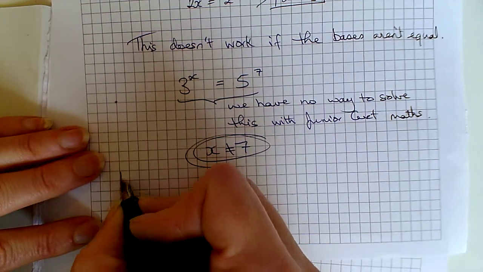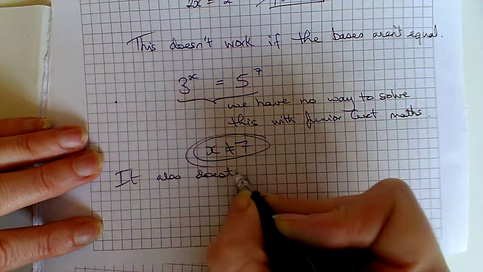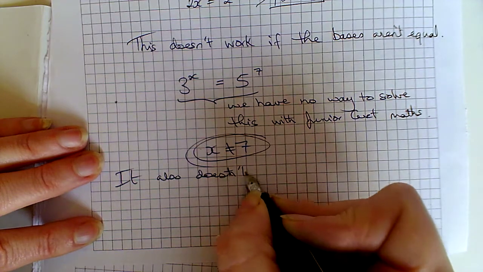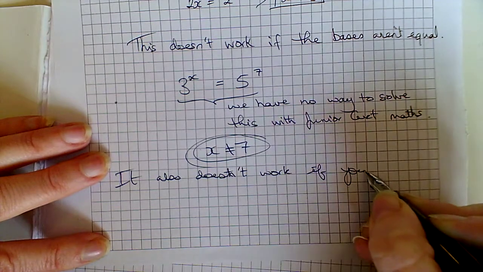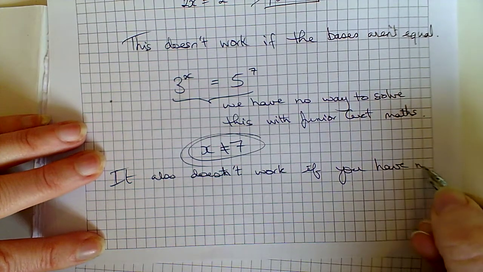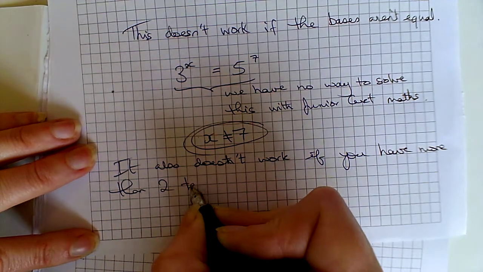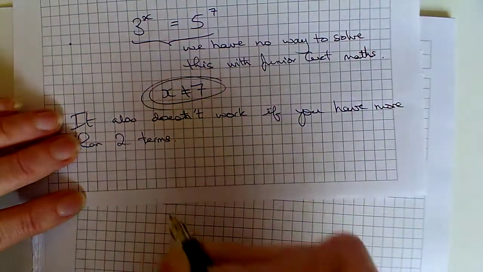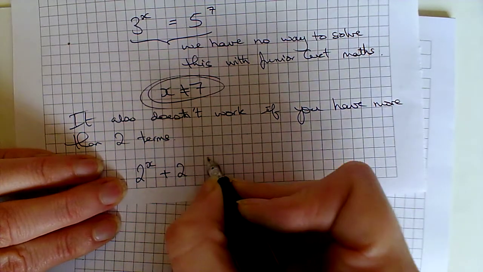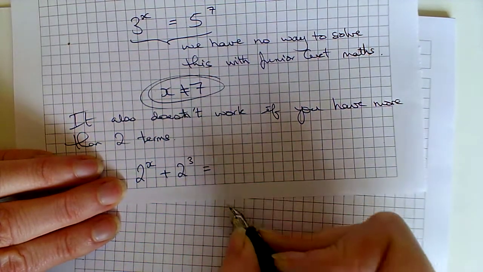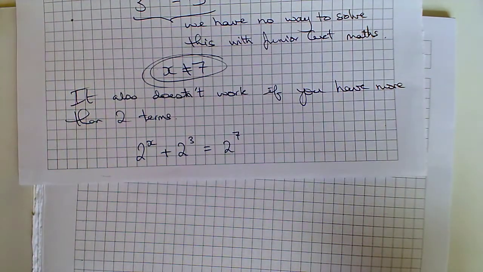It also doesn't work if you have more than 2 terms. So for example, if I have 2 to the power of x plus 2 to the power of 3 equals 2 to the power of 7, I can't solve this either.